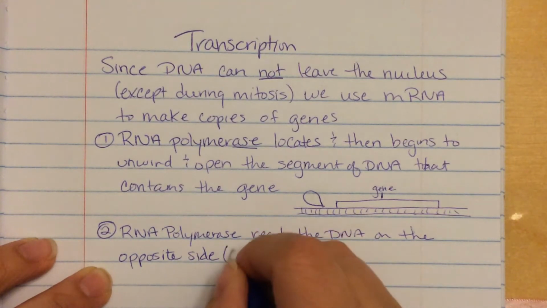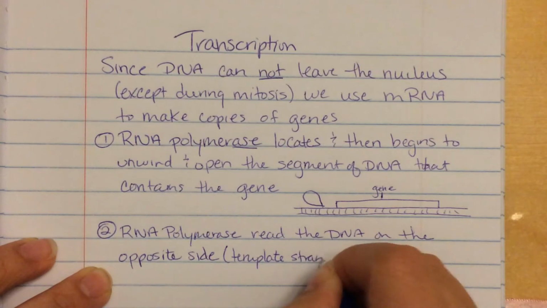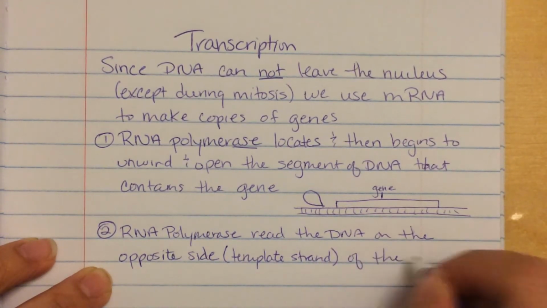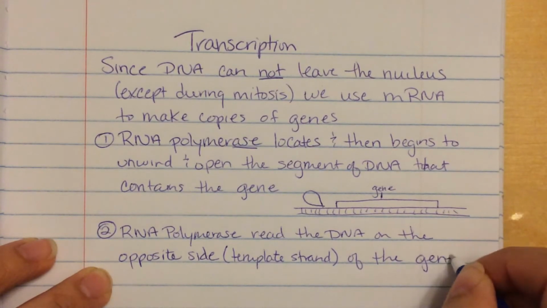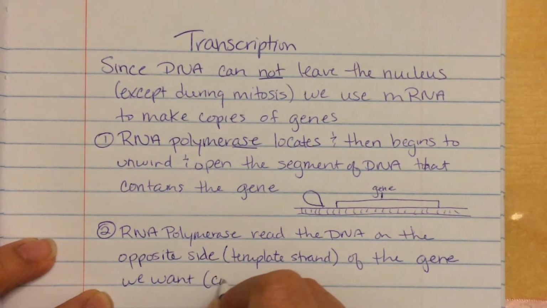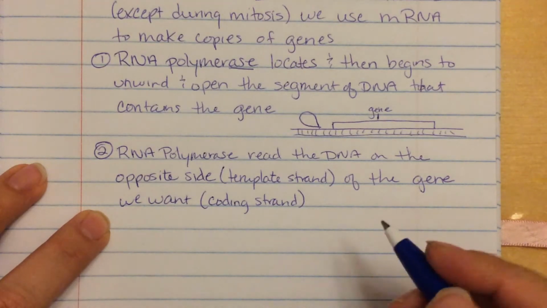This is what we call our template strand of the gene we want. We actually call that gene that we want our coding strand, because that's really the code that we prefer, but we can't copy that one directly because of the way the A's and T's and C's and G's match up. So we actually copy it on the opposite side, which is kind of a cool little mechanism.